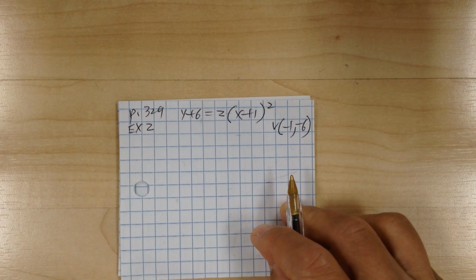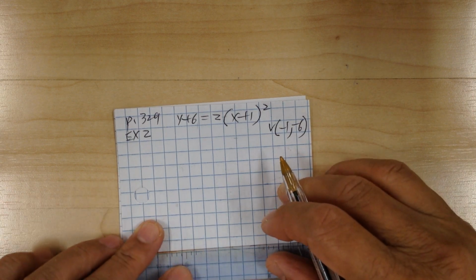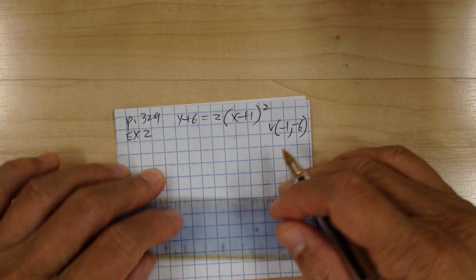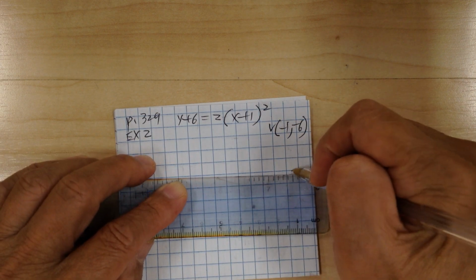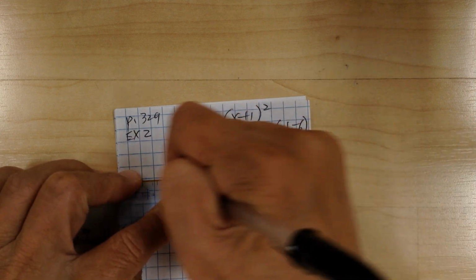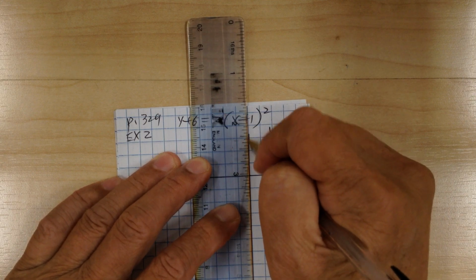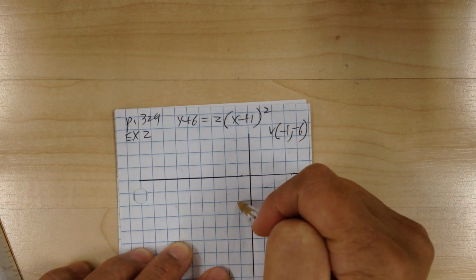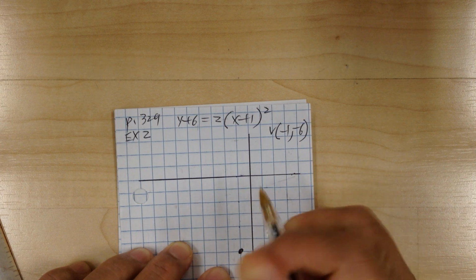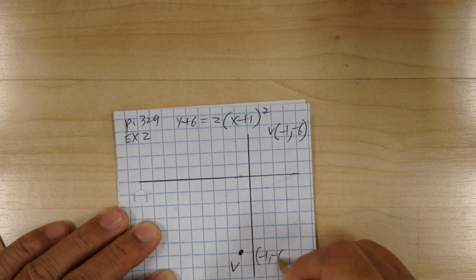So your vertex would be negative 1, negative 6. That's going to be our vertex right over here.